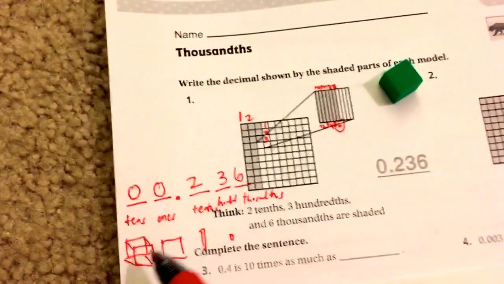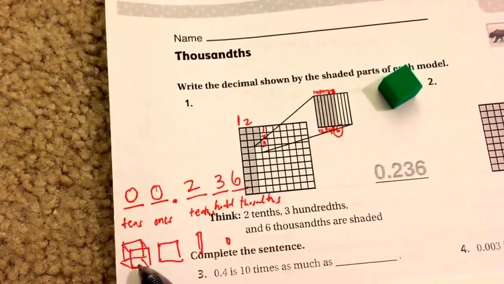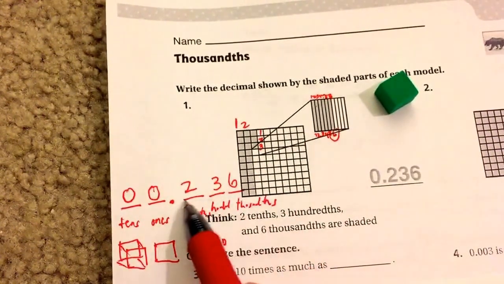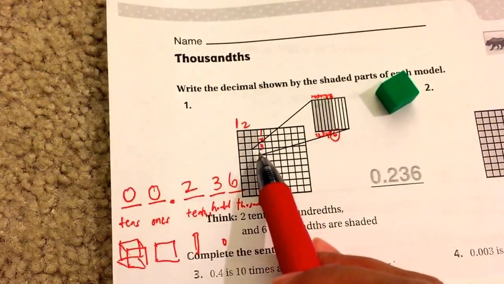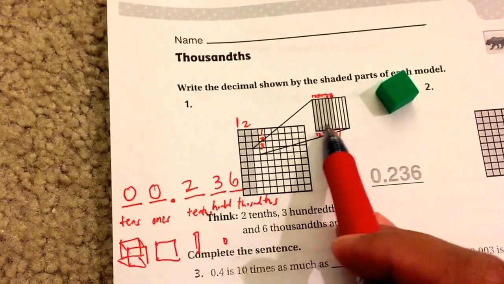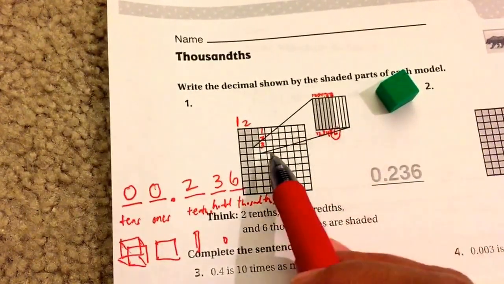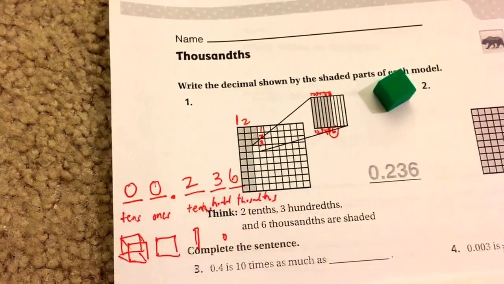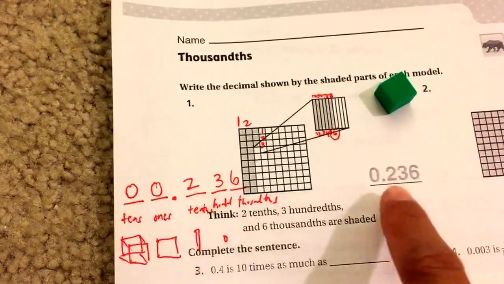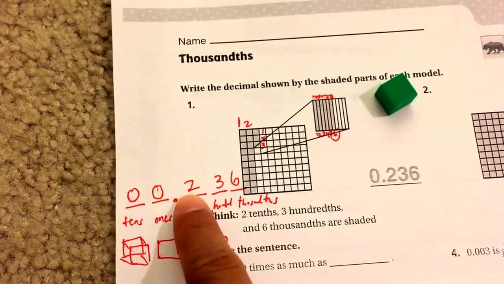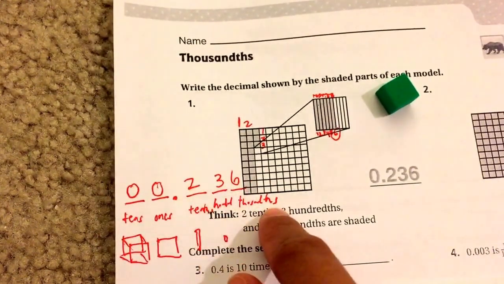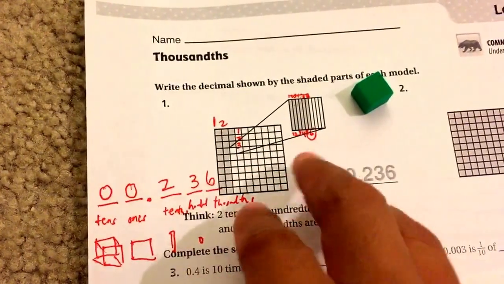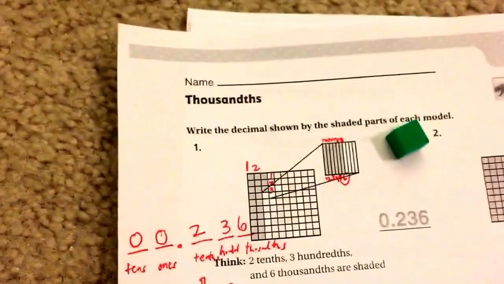So we had no cubes, large cubes, no complete flats. We had 2 longs, tenths, 3 small cubes, hundredths, and 6 tenths of a hundredth, so 6 thousandths. And that's our answer right here. 0 and 236 thousandths.